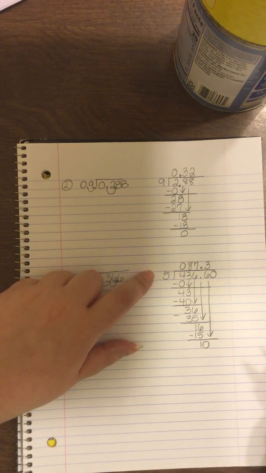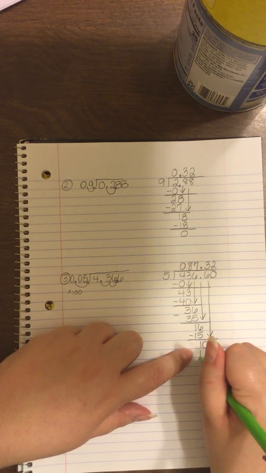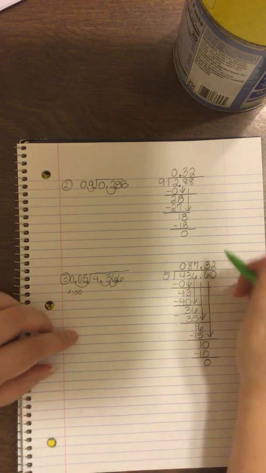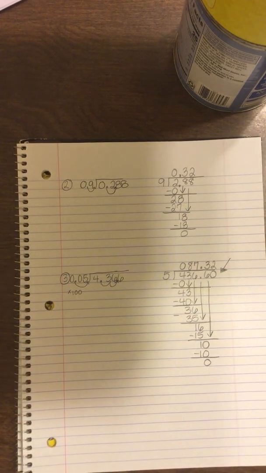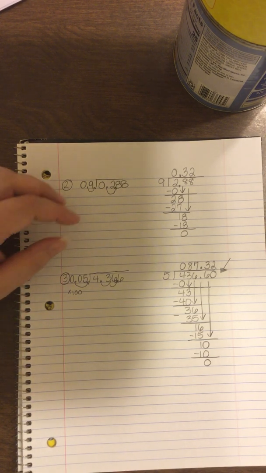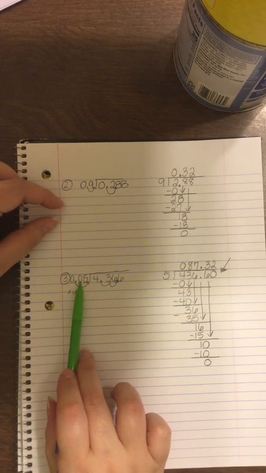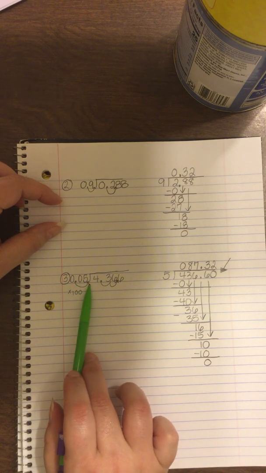And I know that 5 can divide into 10 2 times. 2 times 5 is 10. I subtract, I'm left with 0. So this is a great example of why we use long division, because if we were using partial quotient, we would not be able to do this problem properly. Okay, so this is an example where I have a divisor with 2 digits.